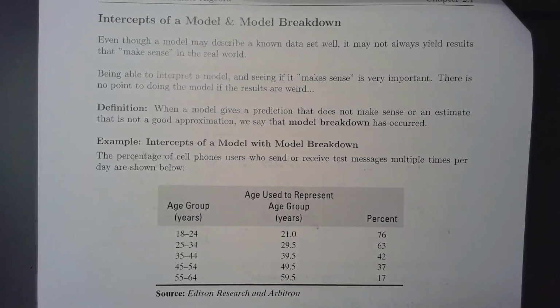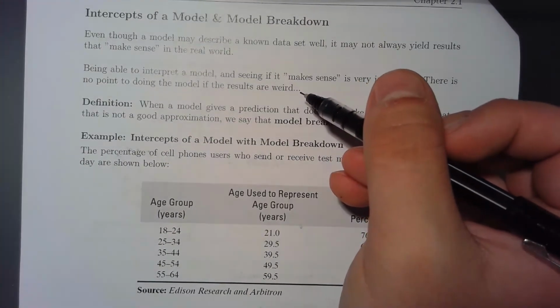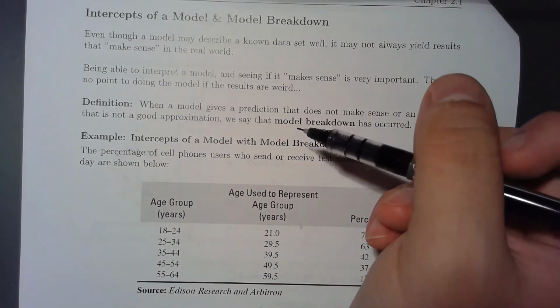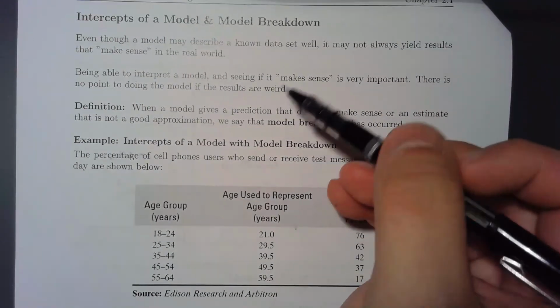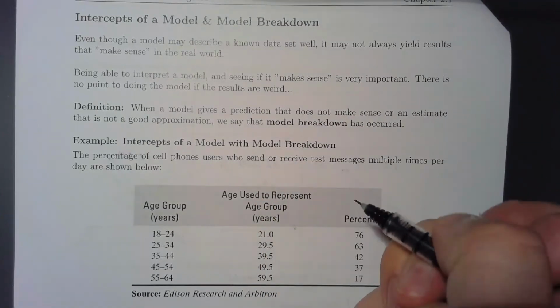It would be pretty silly if your model said we can predict -5 inches of snow. That doesn't make any sense. You would look kind of stupid if you went on TV and told everybody we're getting -5 inches of snow. Your model result has to make sense. If you get something weird like that, that's an example of model breakdown.